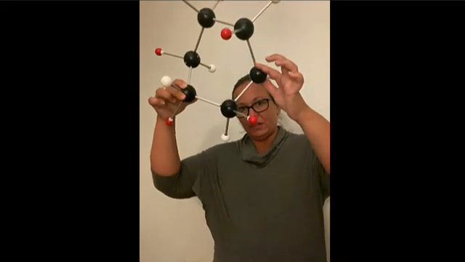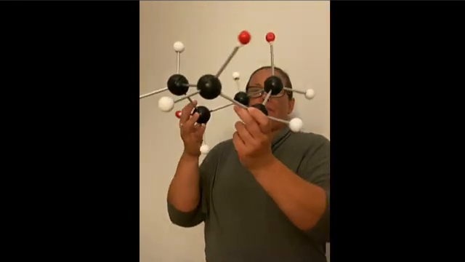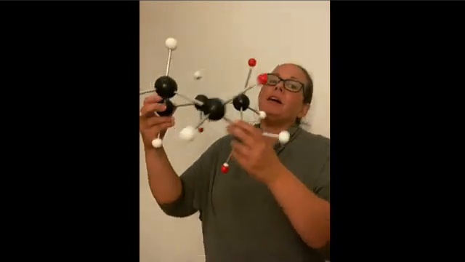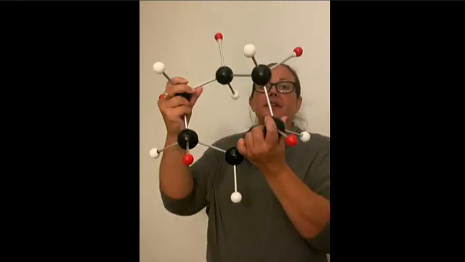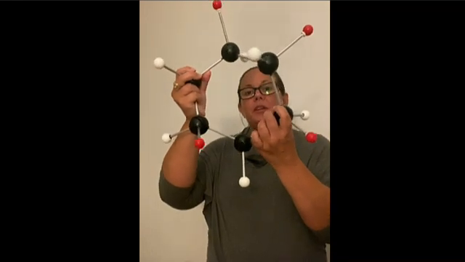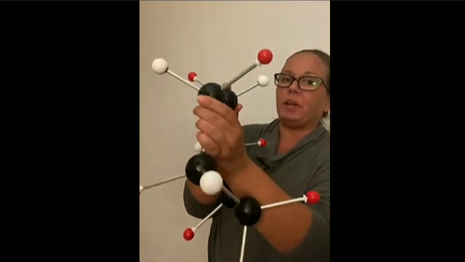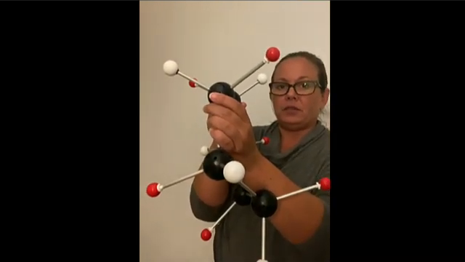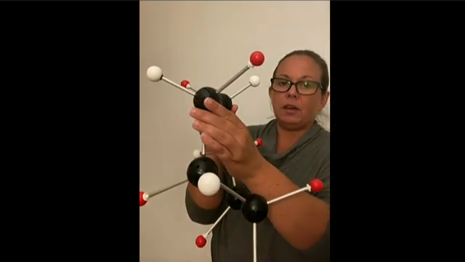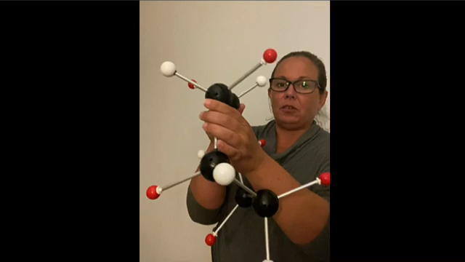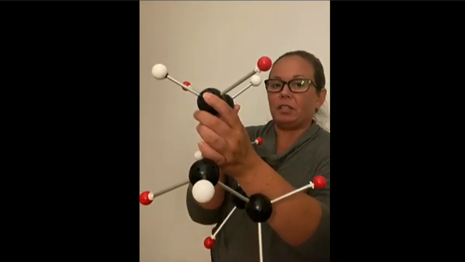Okay, so what we've got here is a cyclohexane, and mine is already bending and puckering away, but if I try to hold it as flat as I can, and look down a carbon-carbon bond, with some of my atoms as white balls and some as red, you can see that there are eclipsing interactions, and that would be very energetically costly.